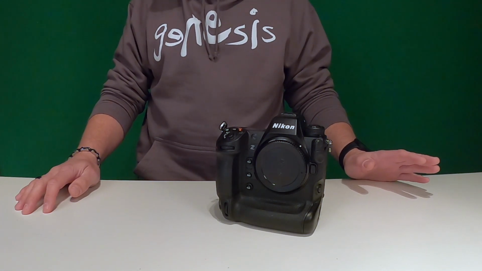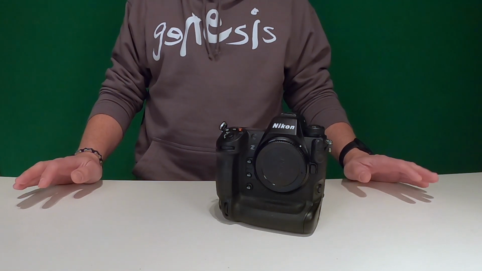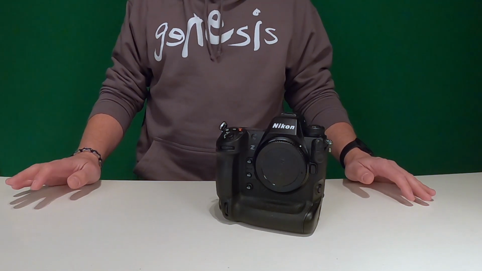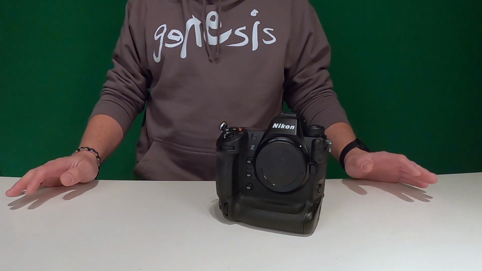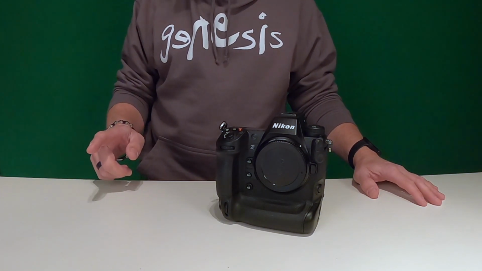One thing I want to talk to you about today, and maybe it's just me, but Nikon has changed the image rating on the Z9 in a way that I couldn't have imagined they would. I'm not quite sure it's a positive or a negative. It depends on your shooting style. Let me explain to you why.